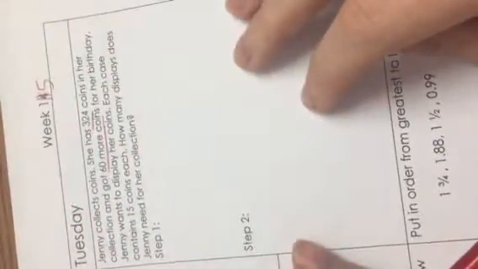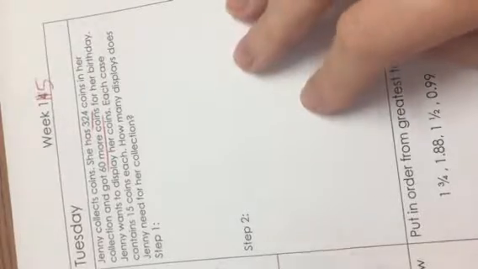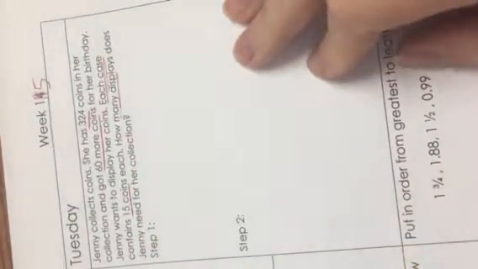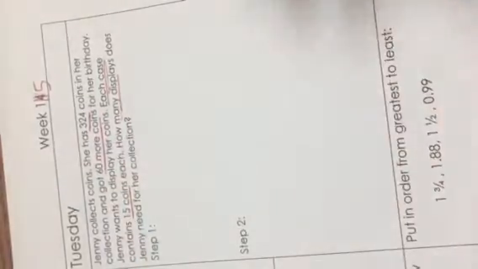So it says Jenny collects coins. She has 324 coins in her collection, and she got 60 more coins for her birthday. So I know that this is important. 60 more is important. Jenny wants to display her coins. Each case contains 15 coins. How many display cases does she need for her collection? So this is a multi-step problem.